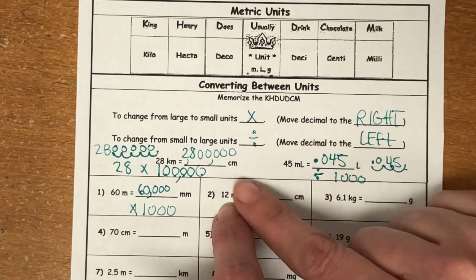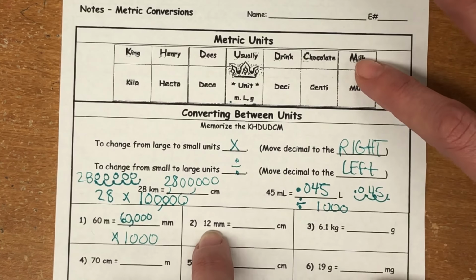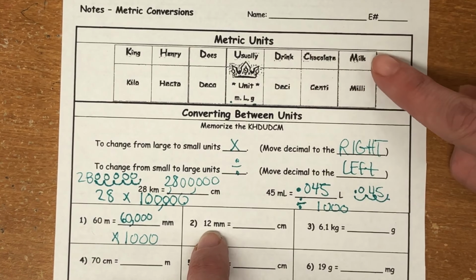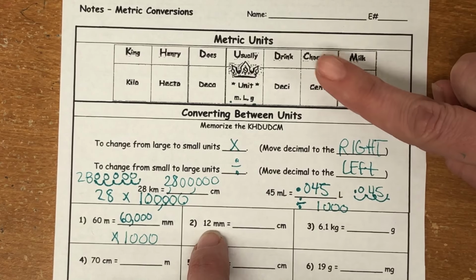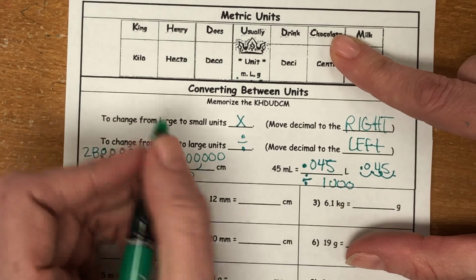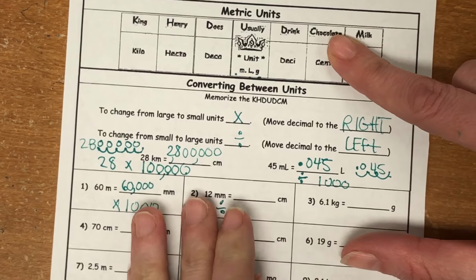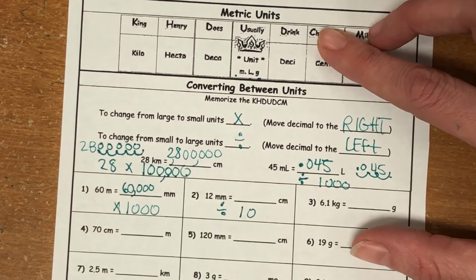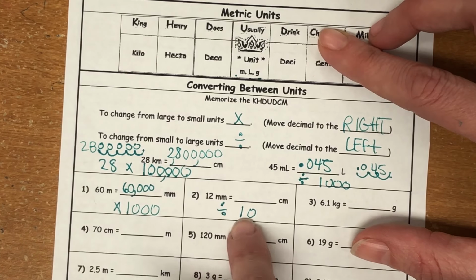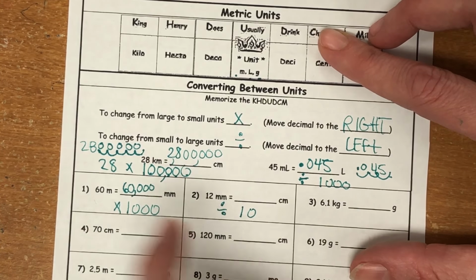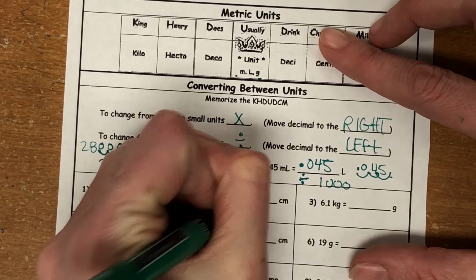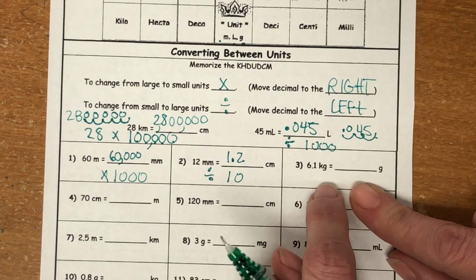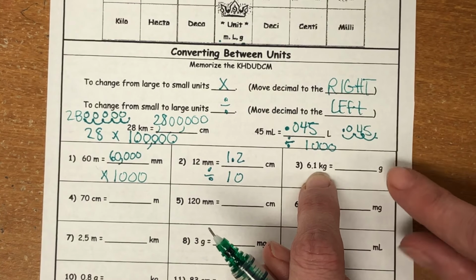12 millimeters. I'm going to start at millimeters and go to centimeters. So I'm going to the left. If I'm going to the left, I'm dividing. So here's millimeters. I'm going 1 time, so that's a 1 and 1 zero, so I'm dividing by 10. So 12 divided by 10, you put that in the calculator, and it's going to be 1.2 centimeters.